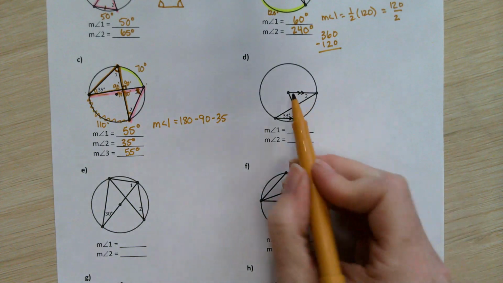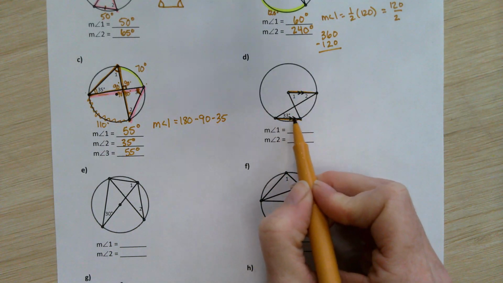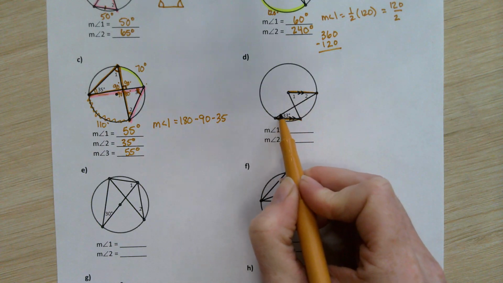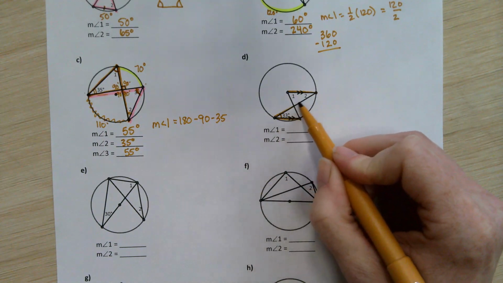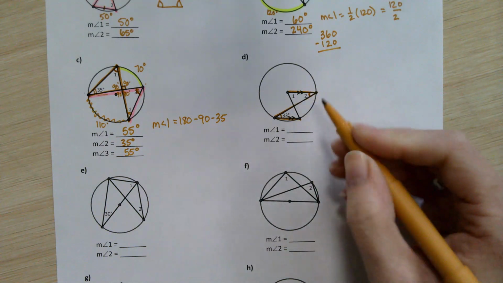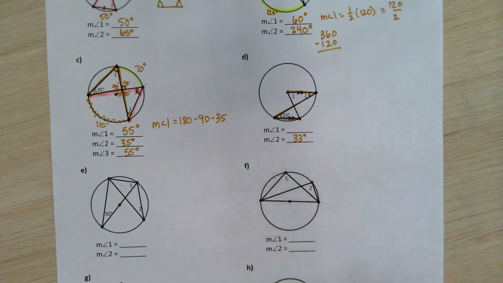Moving to question D, I'm noticing something from the past. We've got these segments marked with these little flags, which means that they're parallel. So if I'm looking at this 33-degree angle, I'm feeling like the alternate interior angles theorem helps me fill out angle 2. Alternate interior angles are going to be congruent, so angle 2 will be 33.